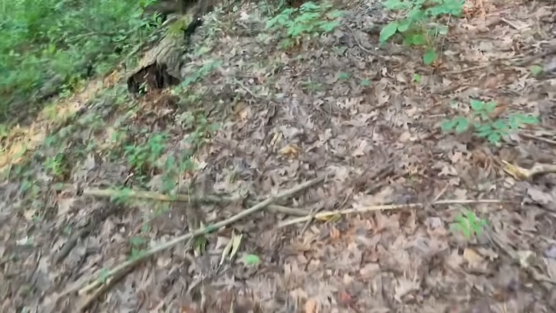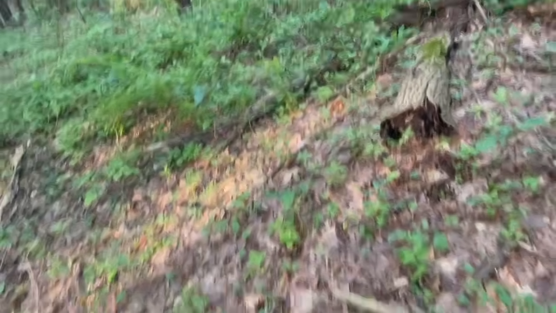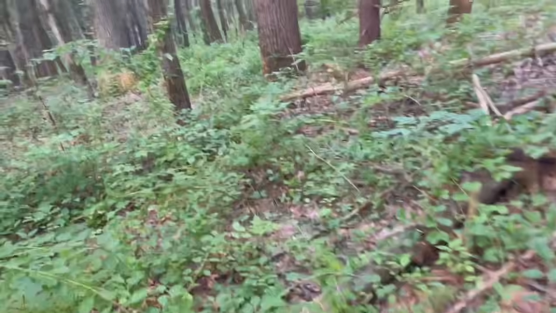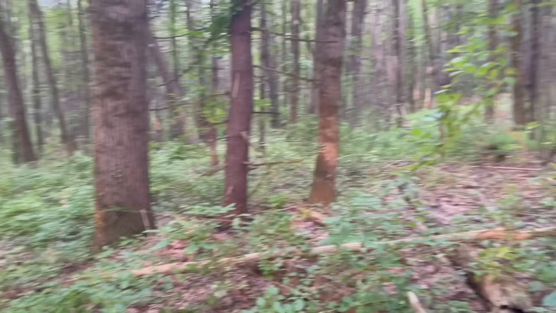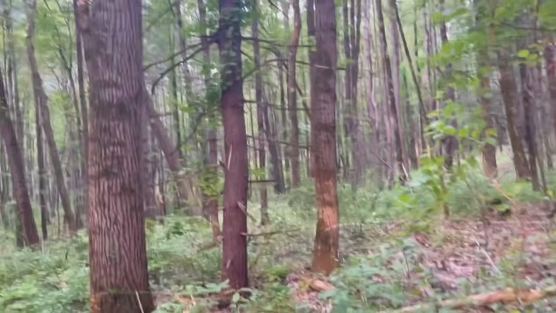There's not much in the undergrowth at all. But I just had to walk over here and find a gap. And now look at this, amazing productivity right at the ground level.